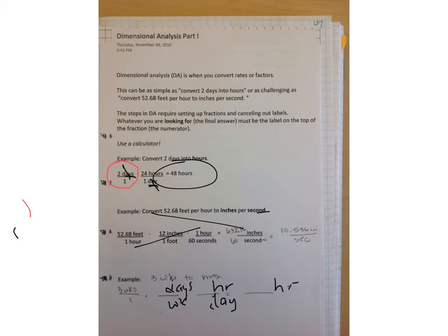So 3 weeks, do days into weeks, so we have 7 days in 1 week. And then we have 24 hours in 1 day. And then we can just go ahead and multiply your 3 weeks, your 7 days, and your 24 hours and get a calculator to figure this out. So then we're going to take 3 times 7 is 21, and 21 times 24 will give you 504 hours. And please use a calculator on this, okay?